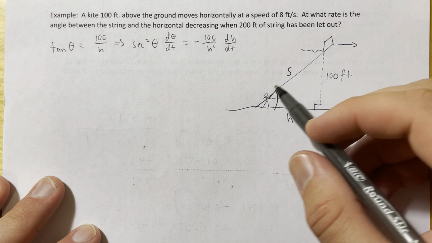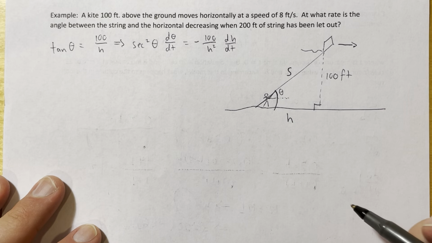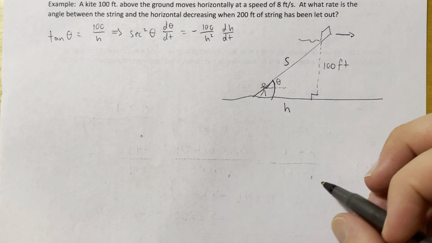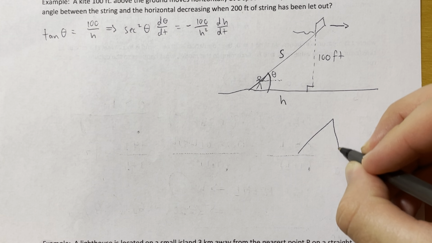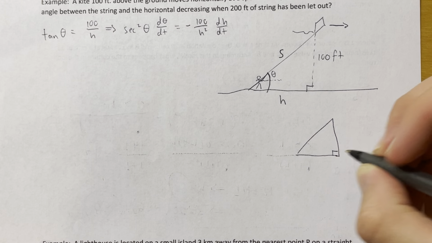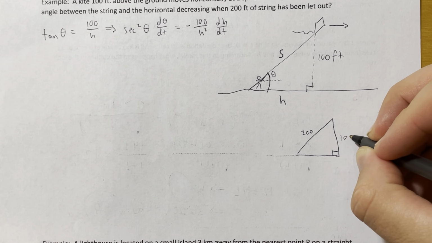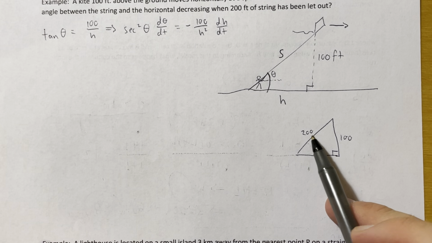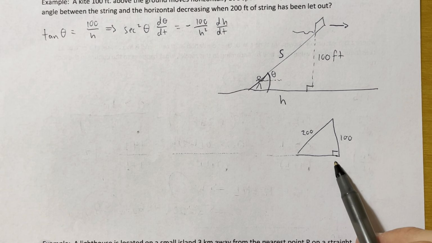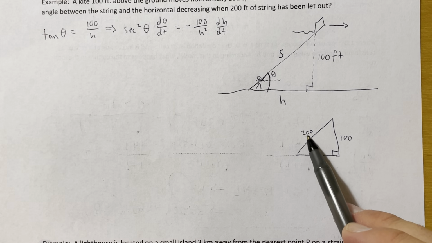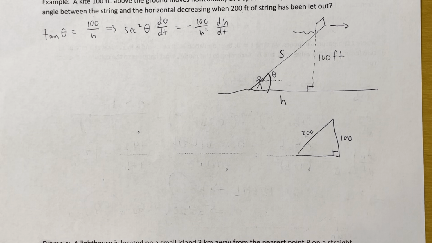If s is equal to 200, that's what we're being told here. I'm going to replicate this right triangle, but here I'm going to actually use the constant 200 there. According to the Pythagorean theorem, this side is going to equal the square root of 200 squared minus 100 squared.